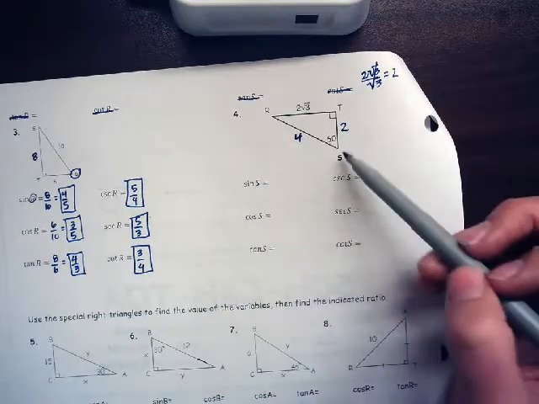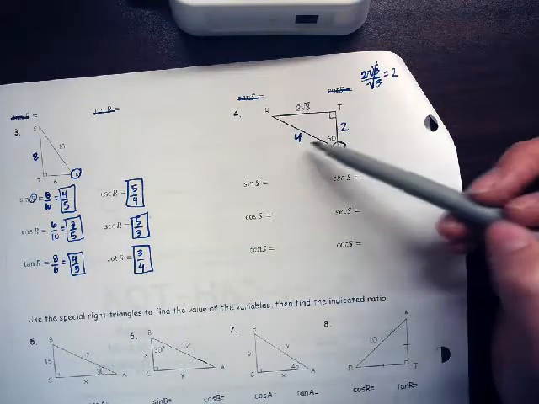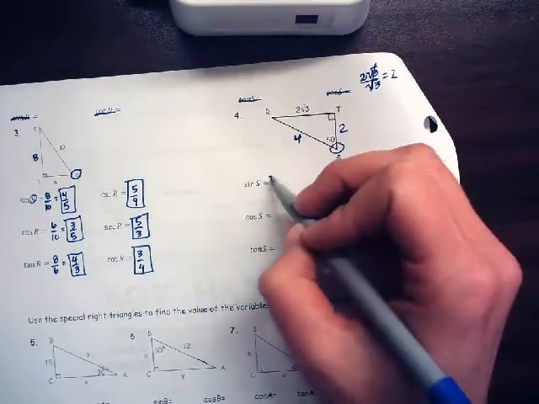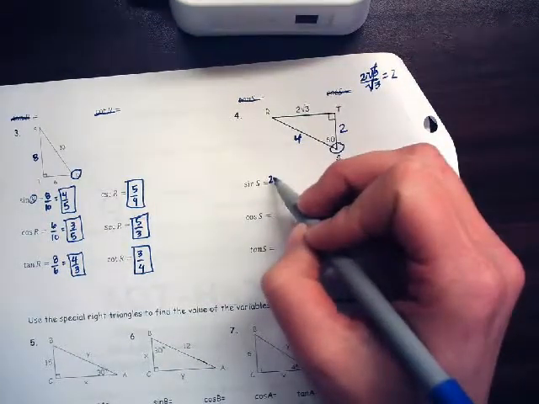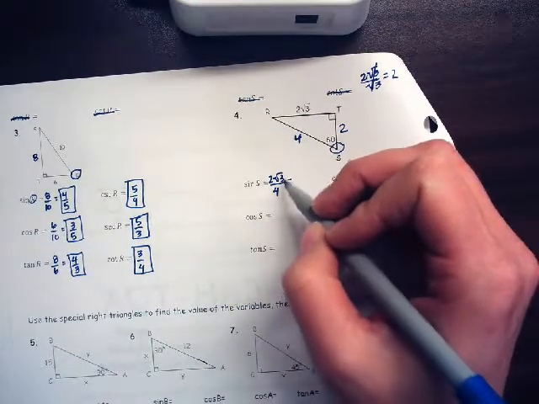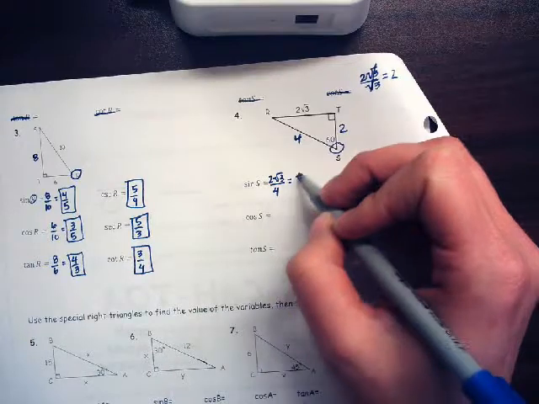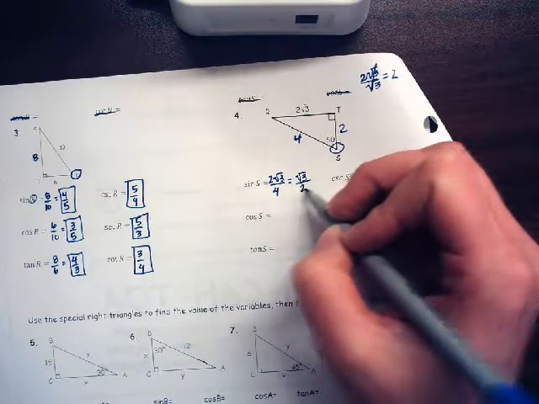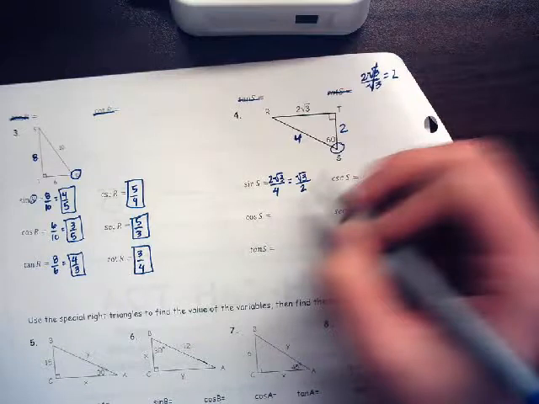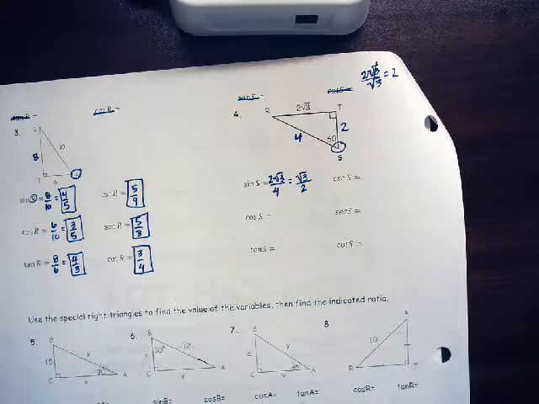Sine of S, that means S is my reference angle. So I have to go opposite over hypotenuse. So 2 square root of 3 over 4. And this reduces down. Remember, if it's inside the radical, I can't reduce it, I can't touch it, but whatever's outside I can. So 2/4 reduces to 1/2, or just square root of 3 over 2. I can put my 1 out here if I want, but it's just 1 times square root of 3, so I don't need to do that.